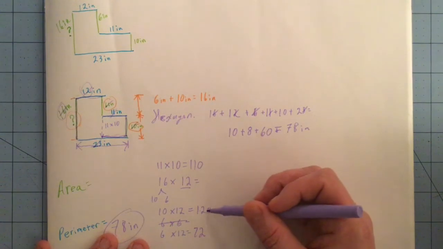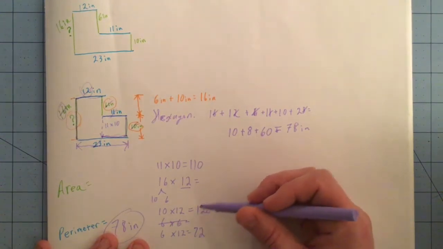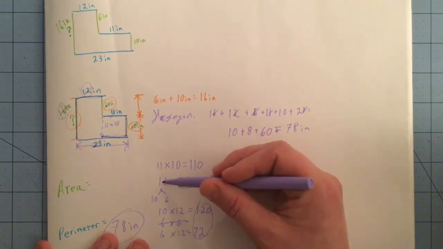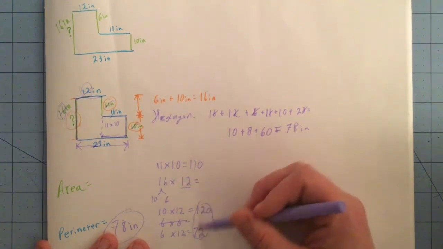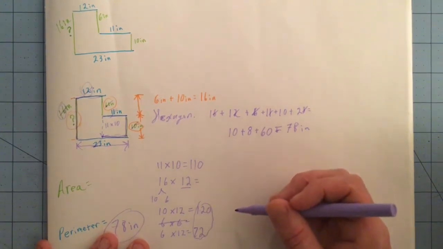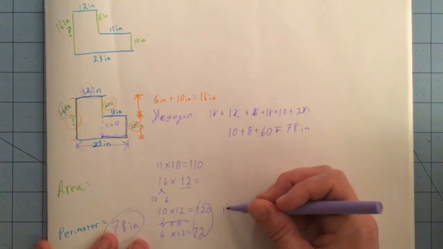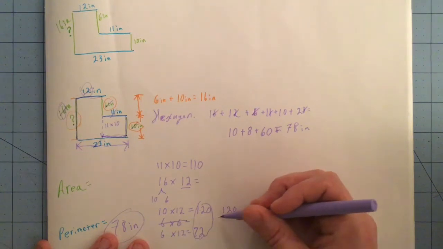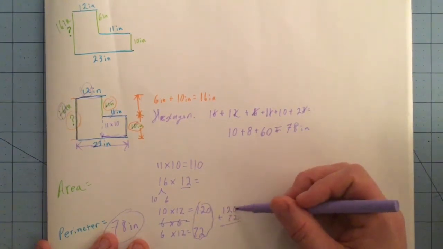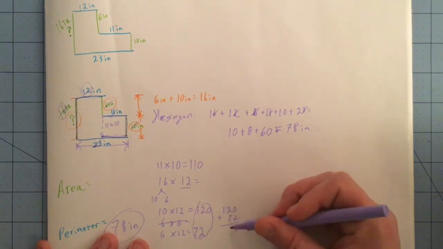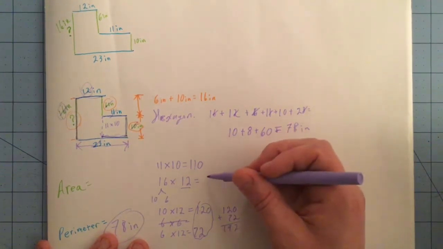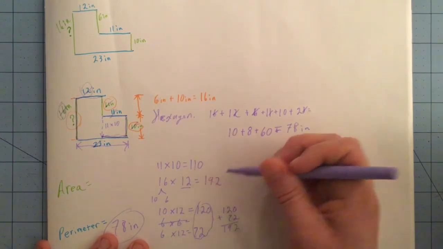So I've got 120 and 72. I've got to put those numbers together, because remember, I took the 10 and the 6 apart from 16. I have the two products. I've got to put them back together. This is called partial product, or the distributive property. Adding 120 plus 72, I'm just going to go in columns here. 2 plus 0 is 2. 7, 8, 9. 9, I got a 1. It's 192.